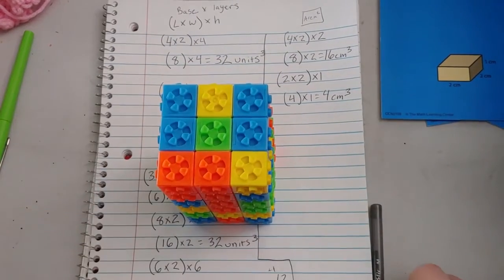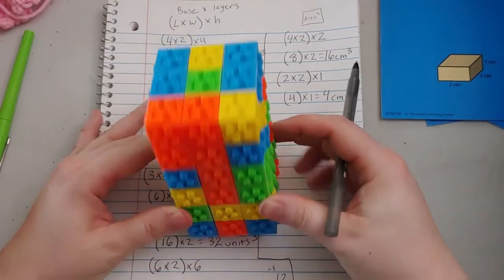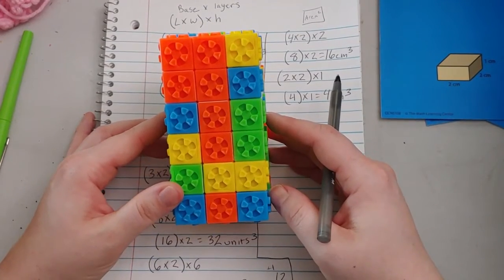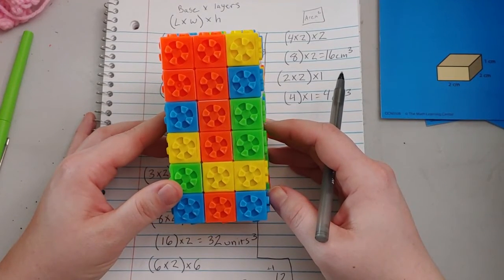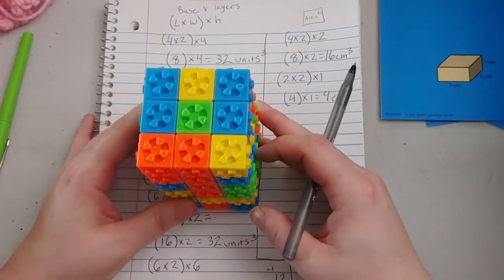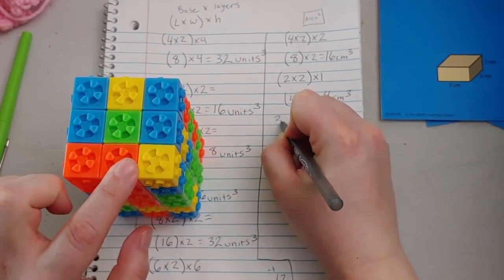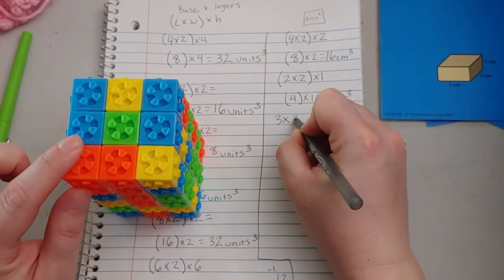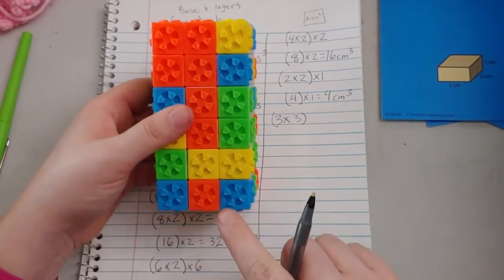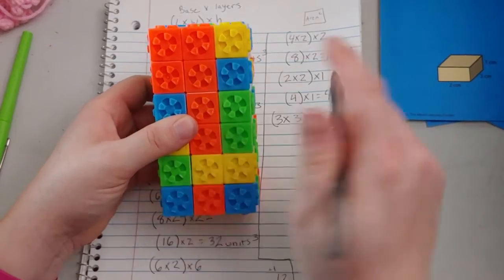So here's your base. And your height. And your equation. So this is a 3 by 3. 1, 2, 3, 4, 5, 6.